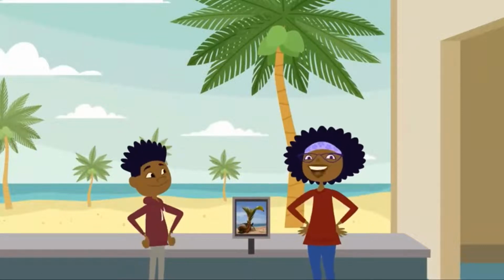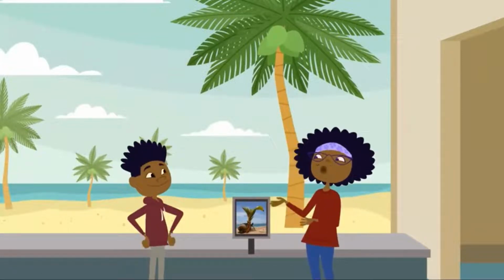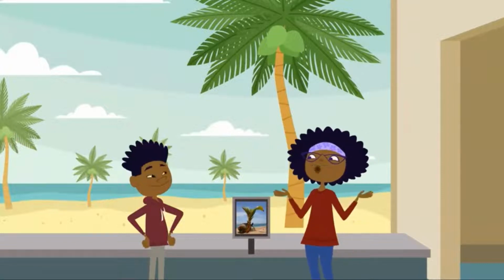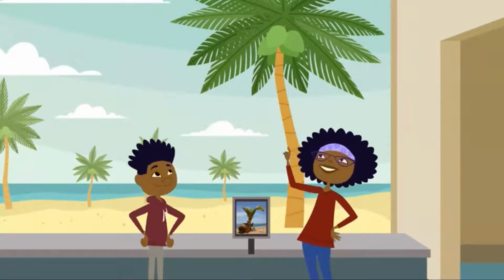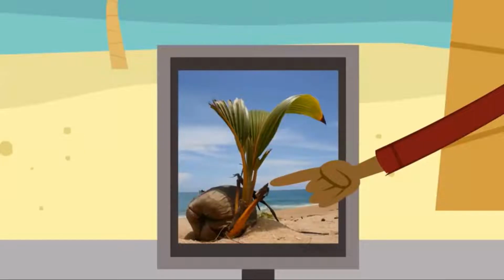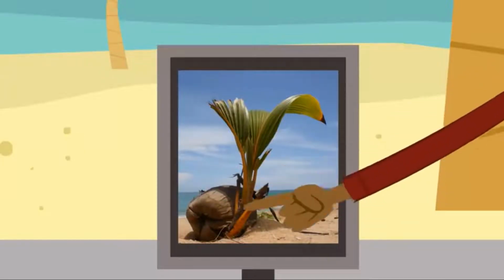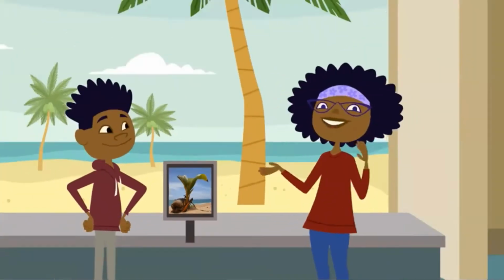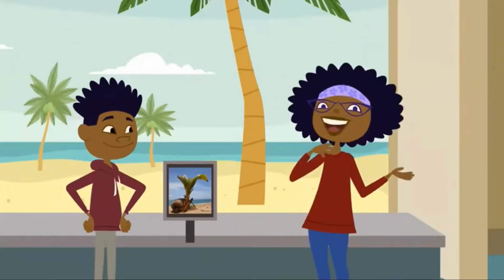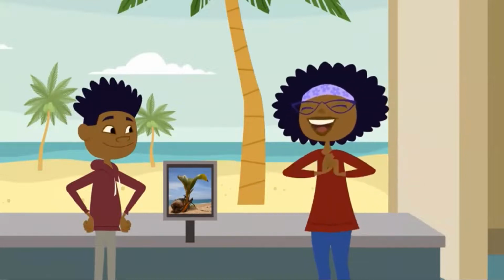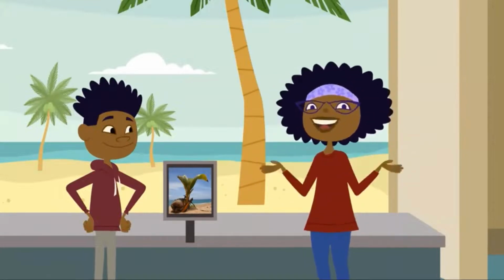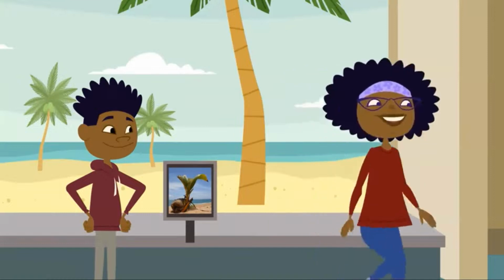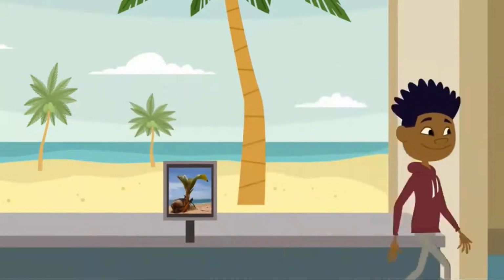That's right. Some kinds of palm trees, like this one, are usually found near water. See those coconuts? They're actually the seeds of that palm tree. Many types of coconuts can float, so that if they fall in the water, they can drift along until they reach dry ground, where they can begin to grow. And here's another kind of tree that I bet looks familiar.